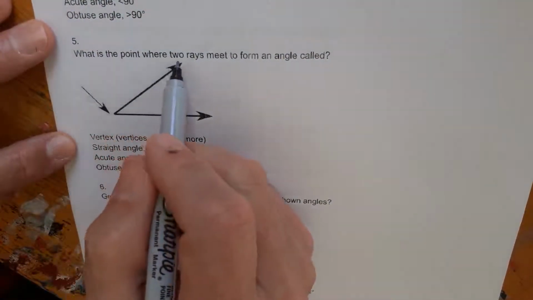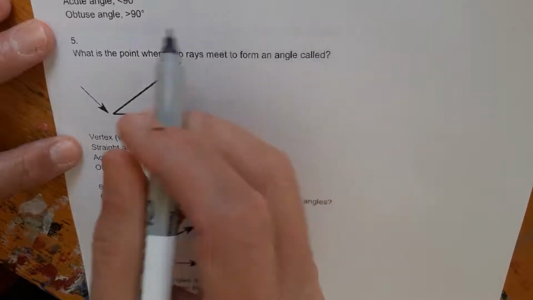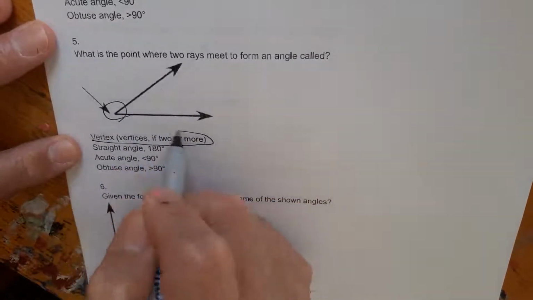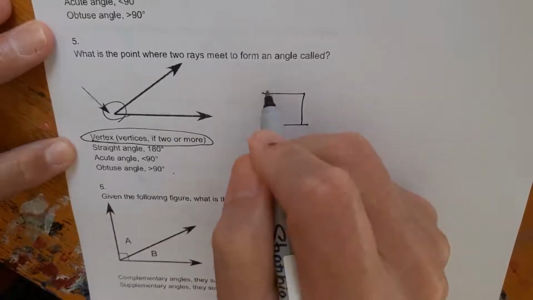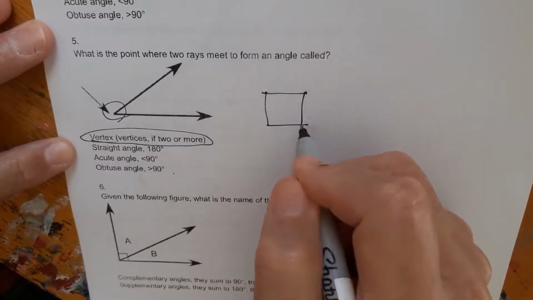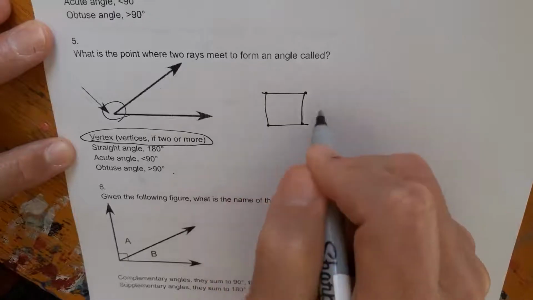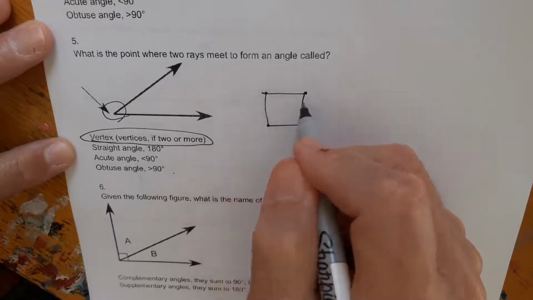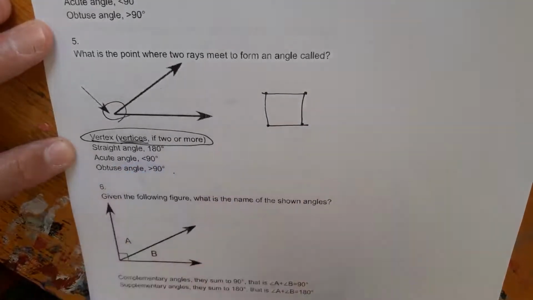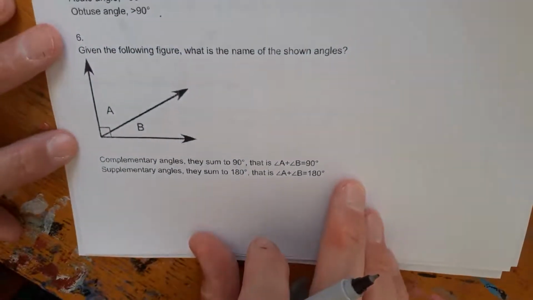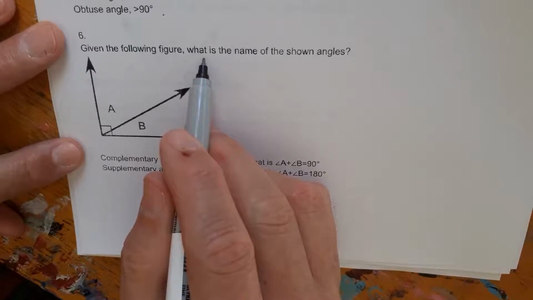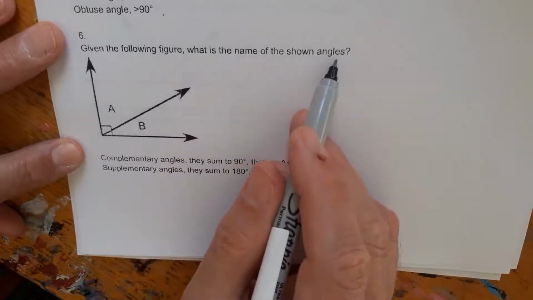What is the point where the two rays meet to form an angle? This is a vertex. Vertices for two or more. So say you have a square. This is a vertex. This is a vertex. This is a vertex. This is a vertex. Collectively, plurally, we say there are 4 vertices. Fair enough? Repeat after me. Vertex. Vertices. There you go. Nice. Appreciate that. Okay, so given the following figure, what is the name of the shown angles?